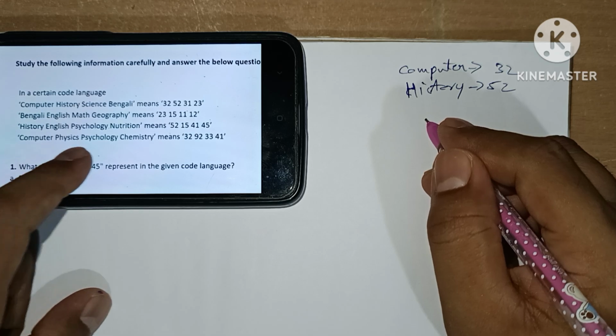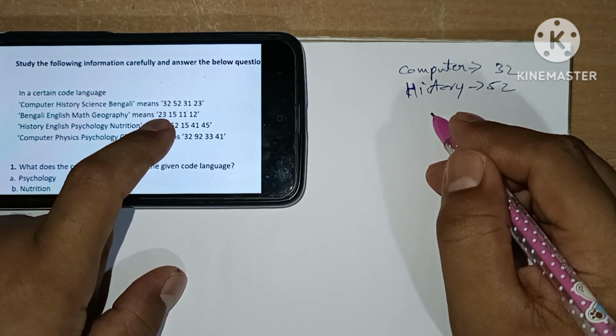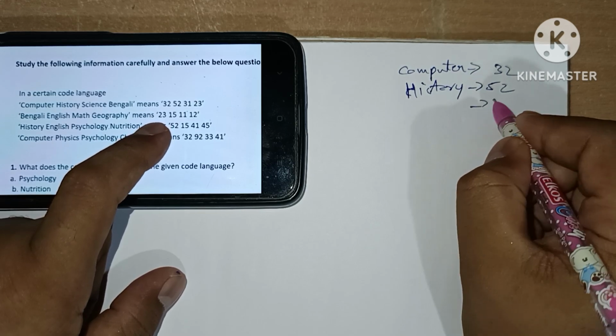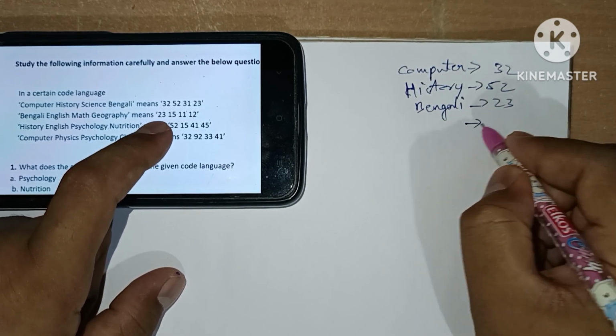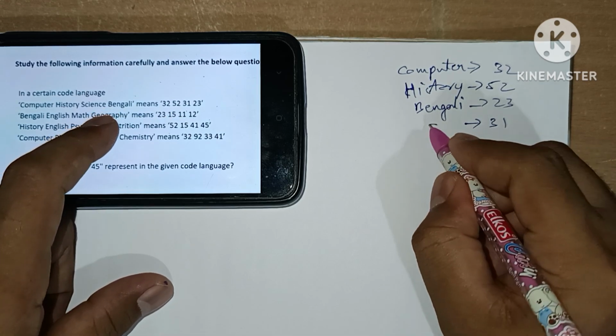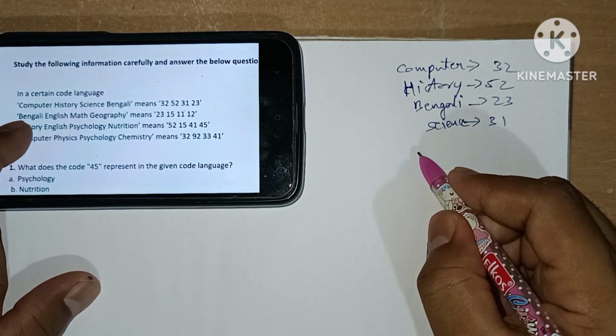Next one, science. Is there any science here? No. Bengali and Bengali is common here, so the common word for 1 and 2 is 23, which is Bengali. So only left with 31, which is science. Next, here Bengali is completed.